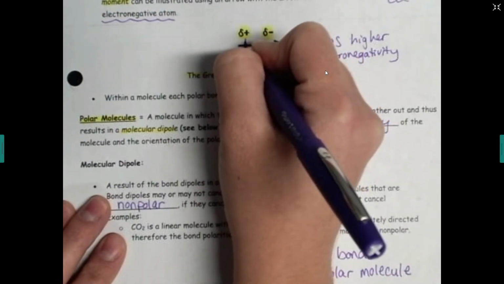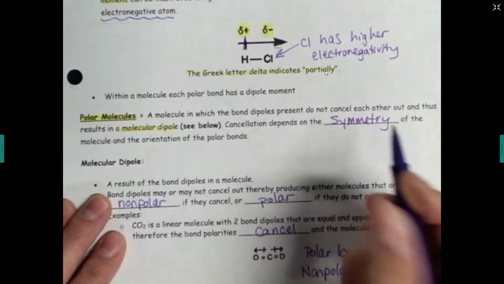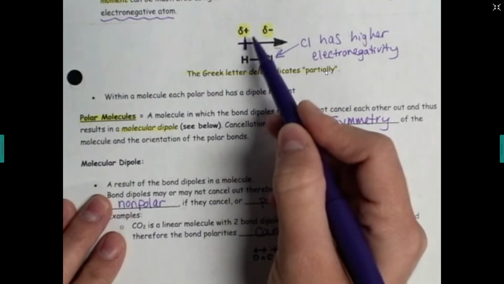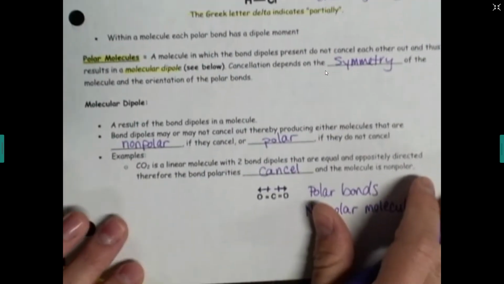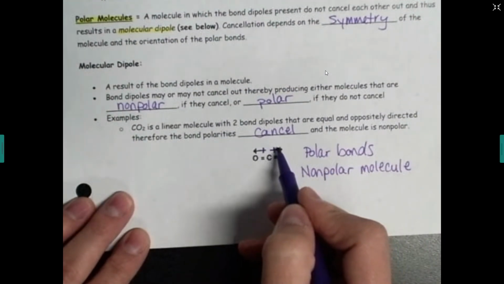Draw a little plus sign on your arrows, a little line there that makes it look like a plus. And so that helps us remember, the thing with the positive charge is the side with the plus sign, and the arrow points to the negative charge, or the more electronegative element.